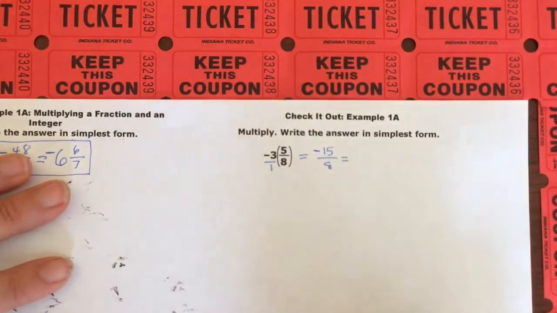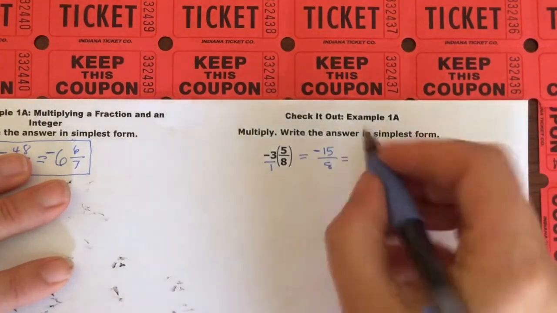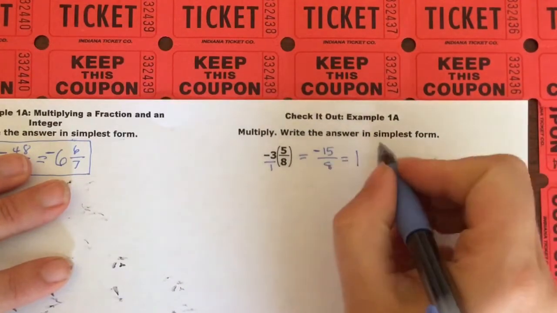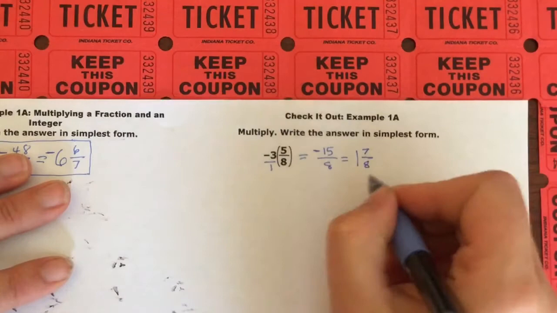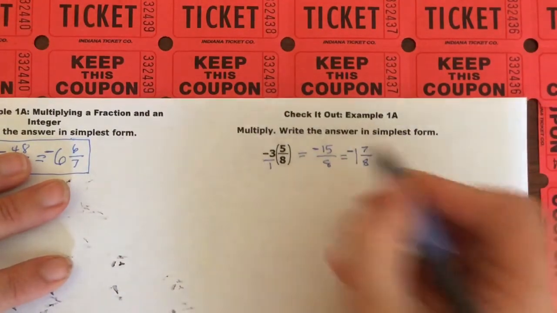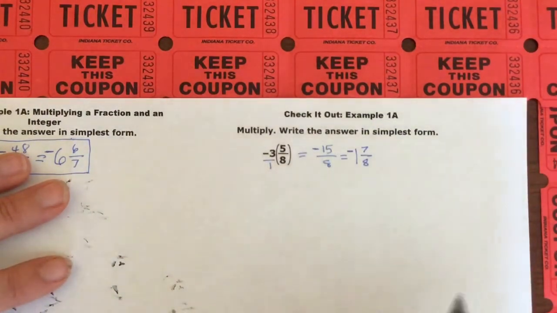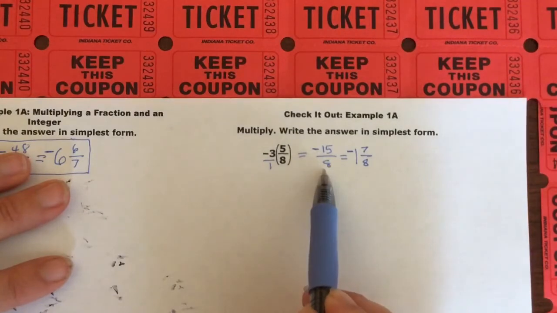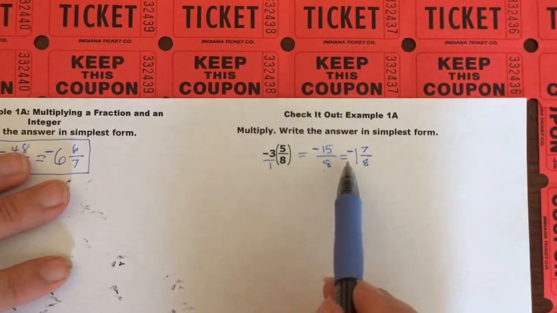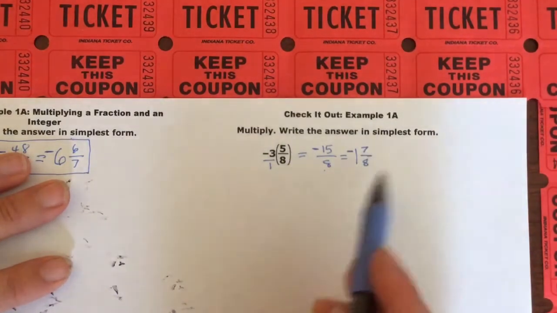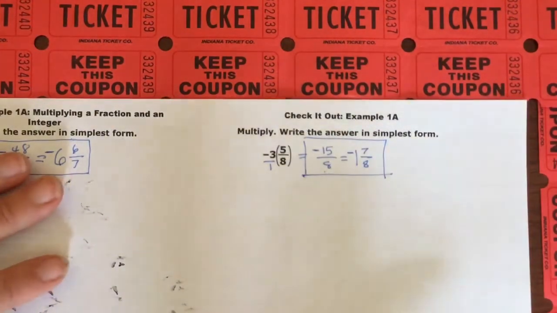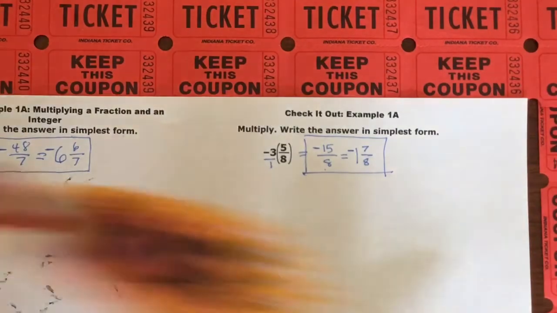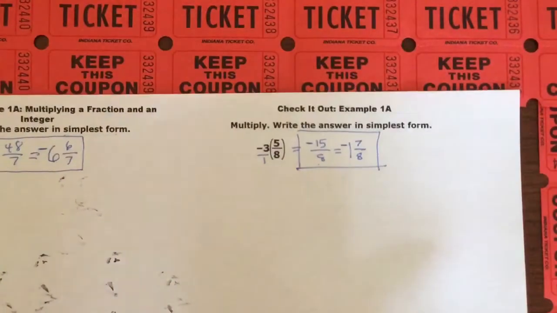8 goes into 15 how many times? 1 time. And how many are left over? 7 on top. We keep the 8 on the bottom in the denominator, and it is negative. So -15 over 8 is the improper fraction. -1 and 7/8 is the mixed number, and that is our final answer. If you got that right, good job. Okay, on to the next one.